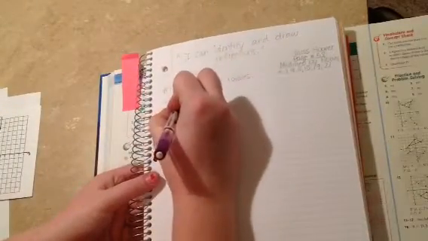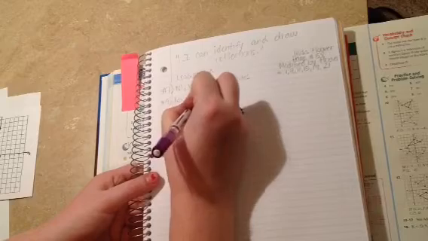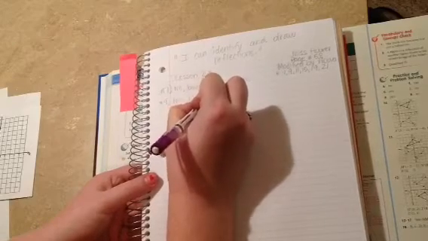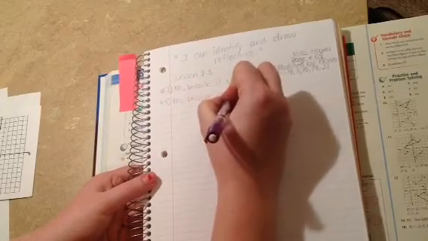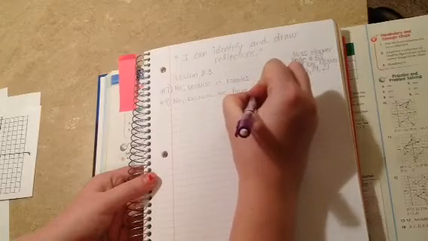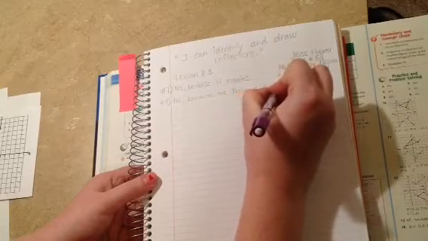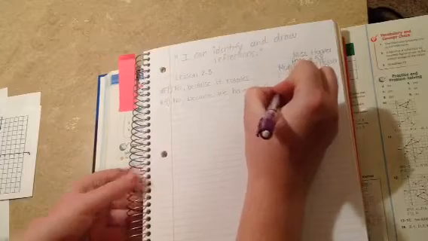So we're going to definitely say no, because we have a diagonal. If I can spell diagonal, hold on.